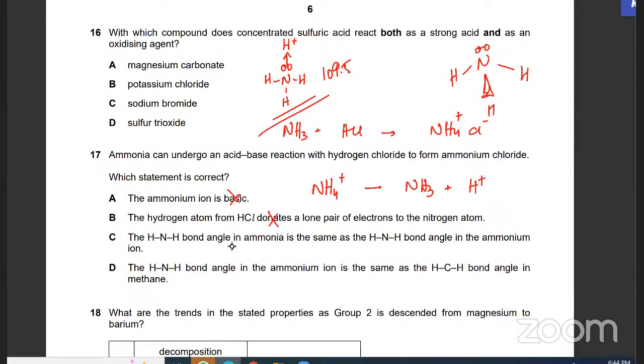So C is also wrong. You're left with D. That's your answer. The bond angle in ammonium is the same as the HCH bond angle in methane. That is 109.5. So that's true. Okay.